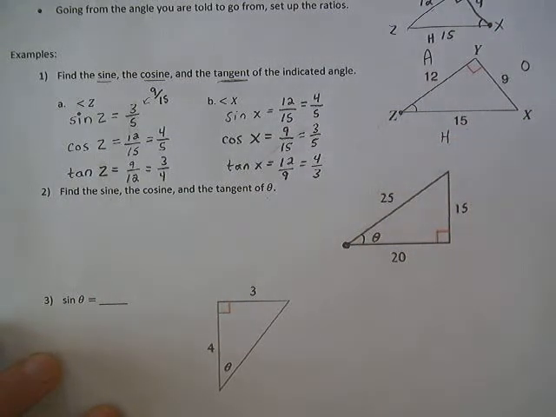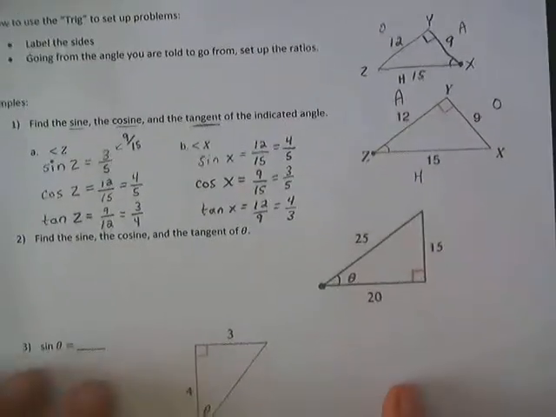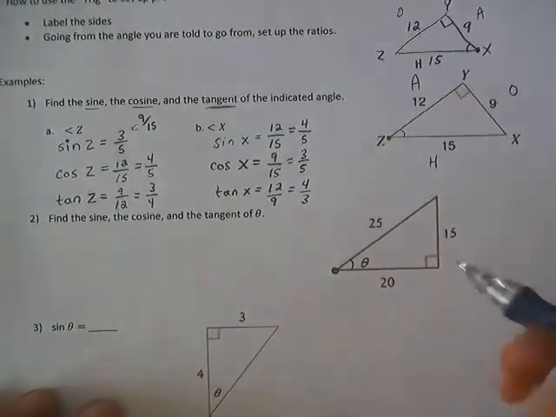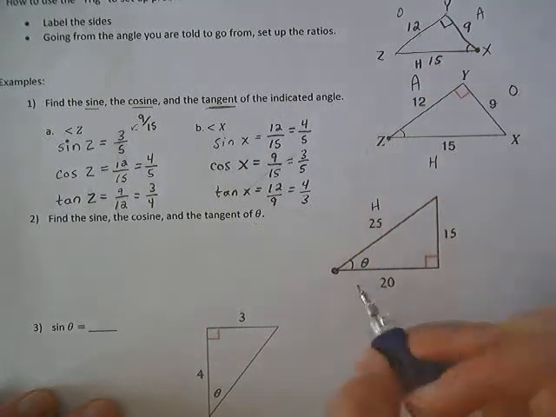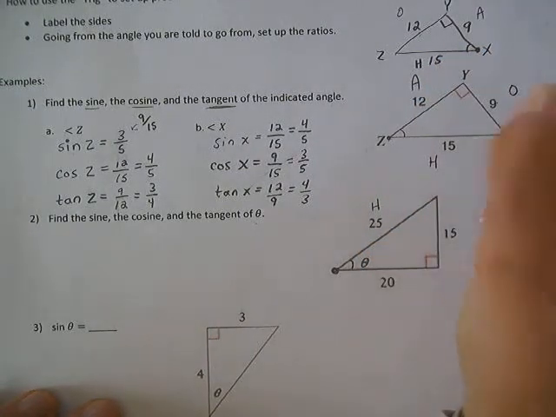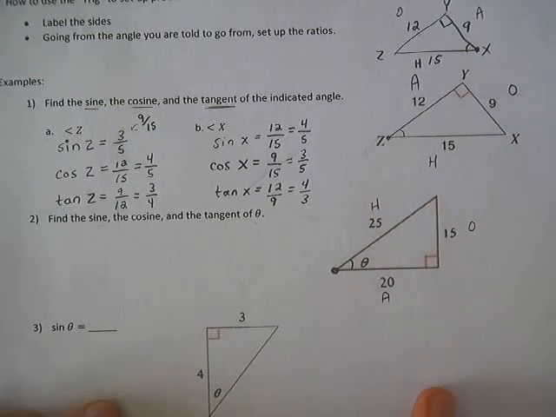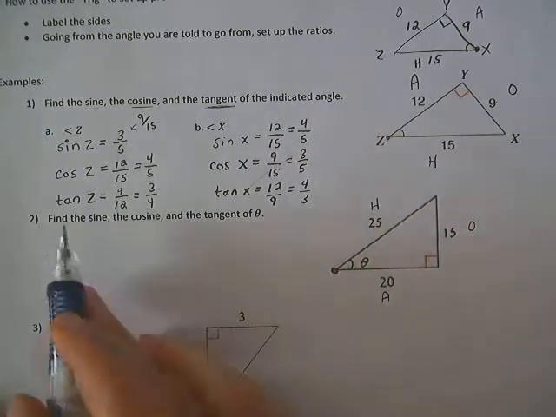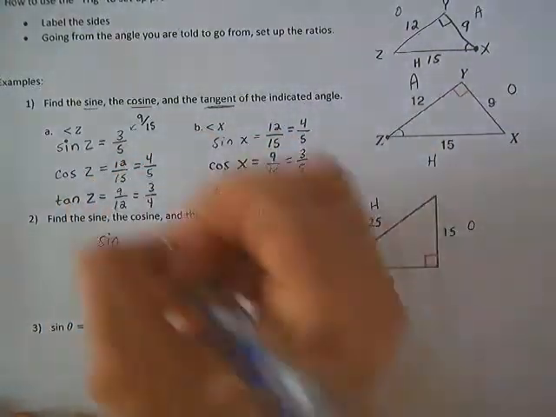And then, to begin with, we have to label the sides. The hypotenuse is across from the 90-degree angle, so this would be your hypotenuse. The opposite side is opposite of where you're standing. And the adjacent side is the one beside you, but not the hypotenuse. And if we're setting up all three trig ratios, it's the sine of your angle.